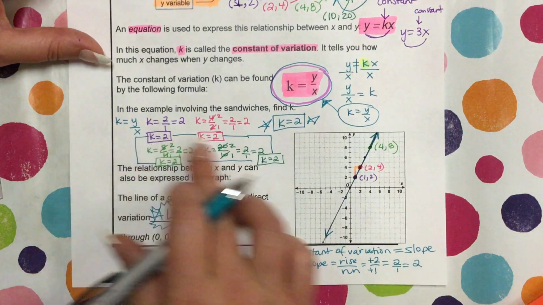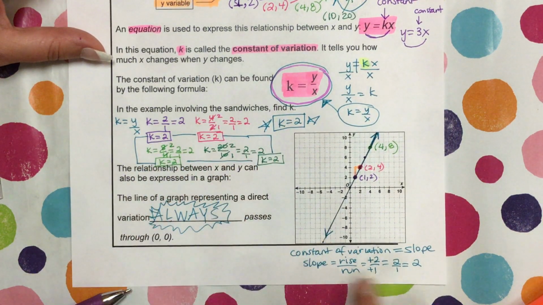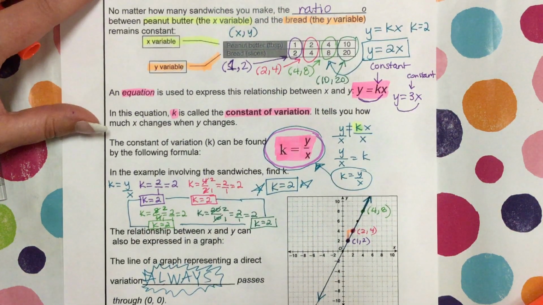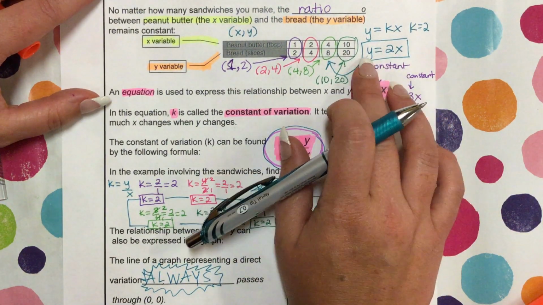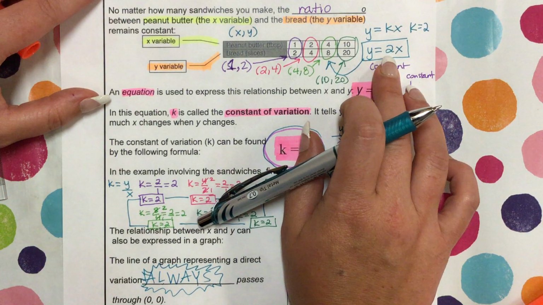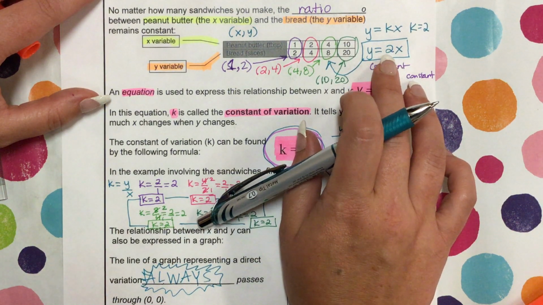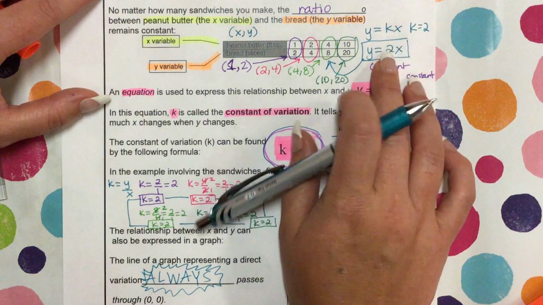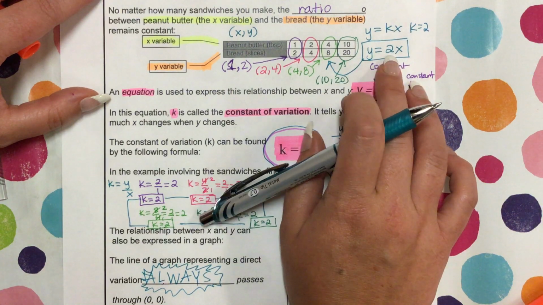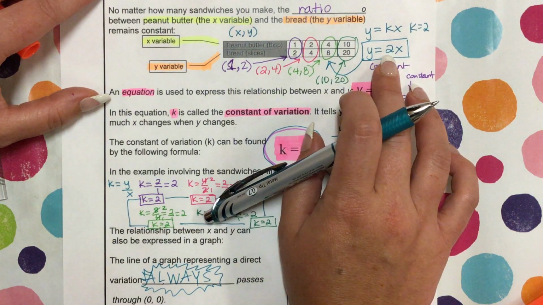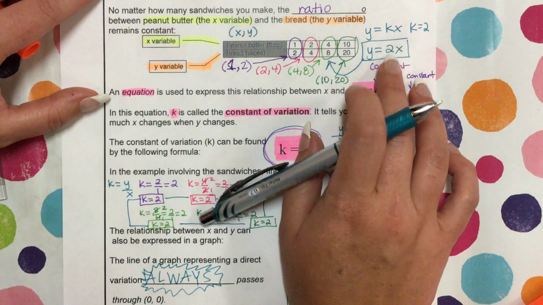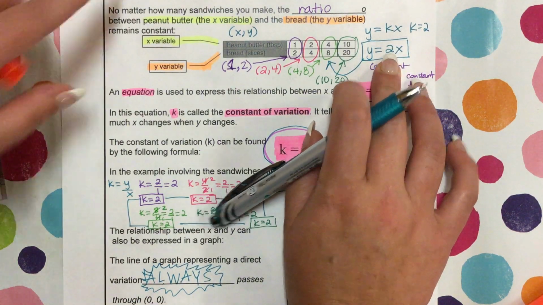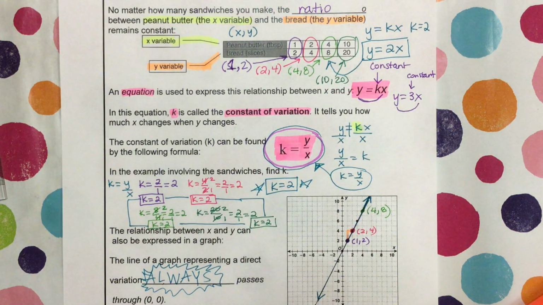That just proves that the k is equal to the slope, which is really cool because if we know that this equation is y equals 2x, we can tell from the equation that this is the constant of variation, but we also know that the constant of variation is the same thing as the slope. So if the constant of variation is 2, then that means the slope of the line is also 2. So that's kind of cool how everything just kind of works together. So let's go ahead and look at some different problems.